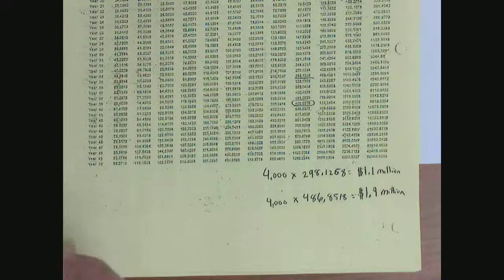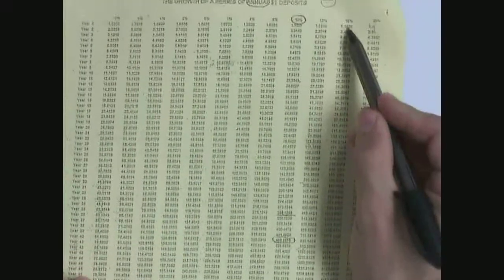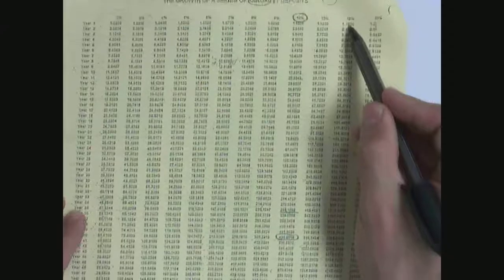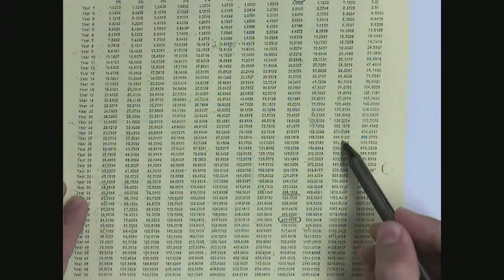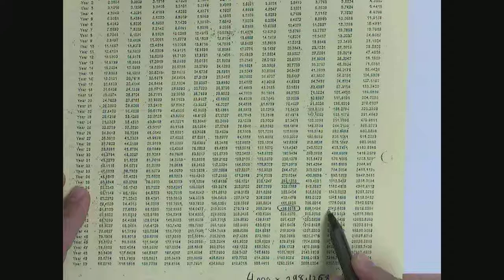All right, what if you get lucky? What if you're a little more risky, and you happen to get lucky, and you get 15% return? Let's go up here, the 15% return. Could happen. So let's see if you get lucky: 15% return for 40 years. Let's put it in there. 15% return, 40 years. This is my number.